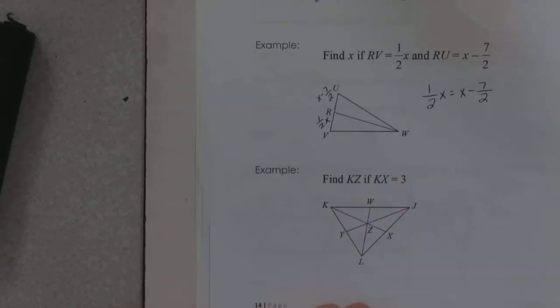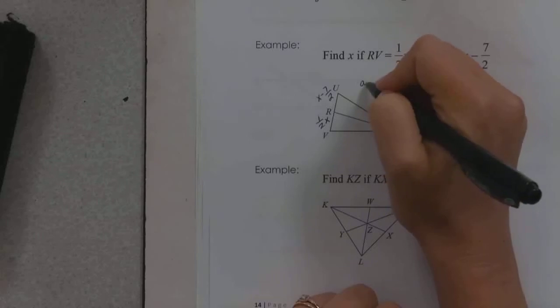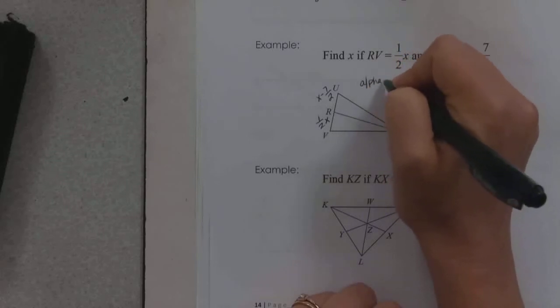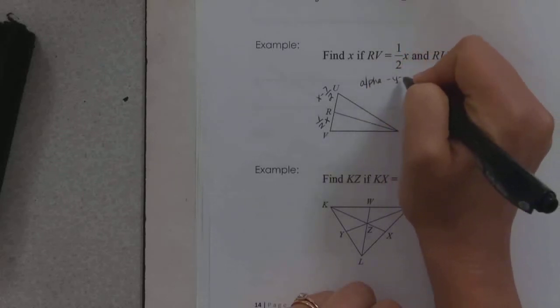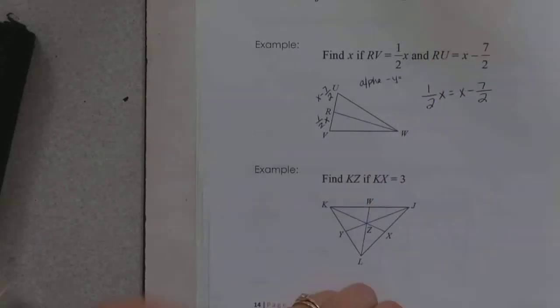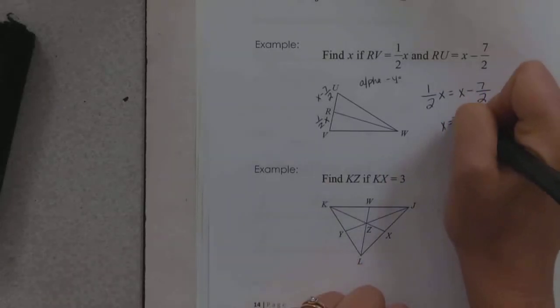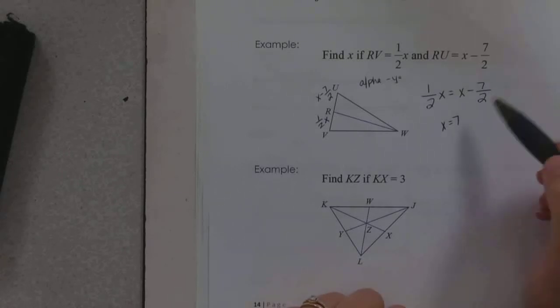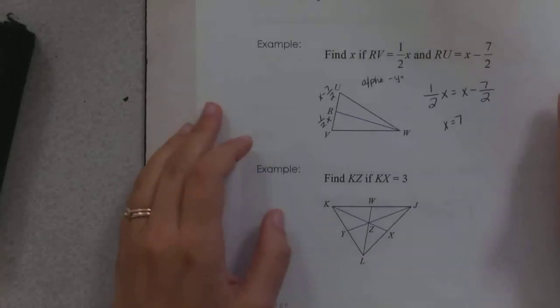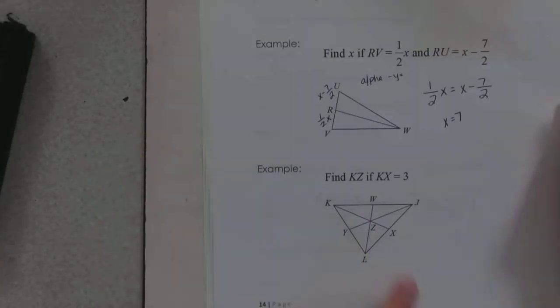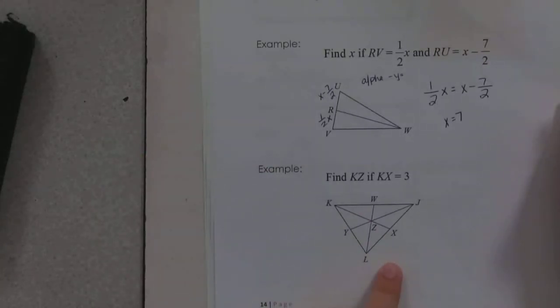Don't let the fractions scare you. Your buttons in your calculator are just alpha and then y equals if you have the TI-84. That will allow you to put a fraction in. When you solve here, you should get x equals 7. Again, not taking as much time to go through the algebra because this is geometry. Am I right?